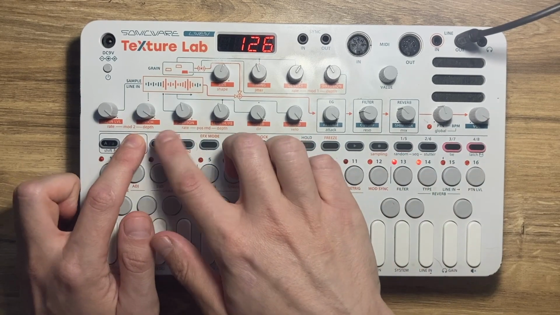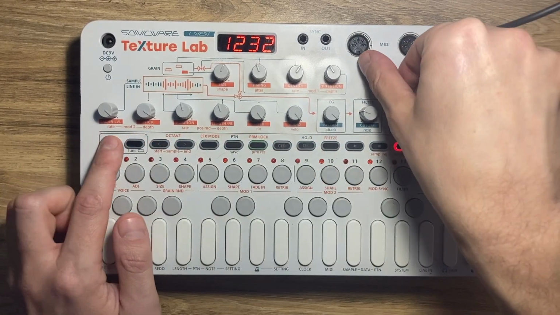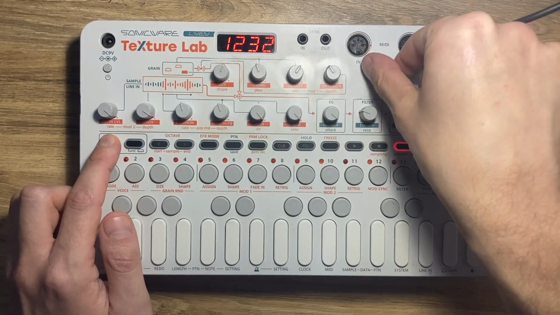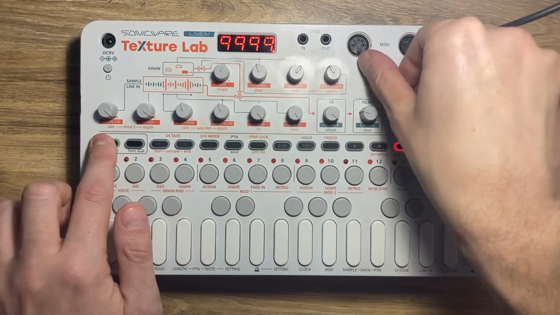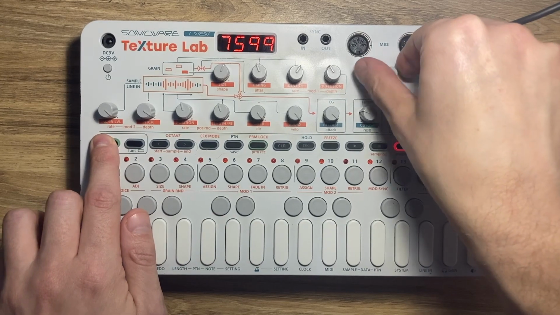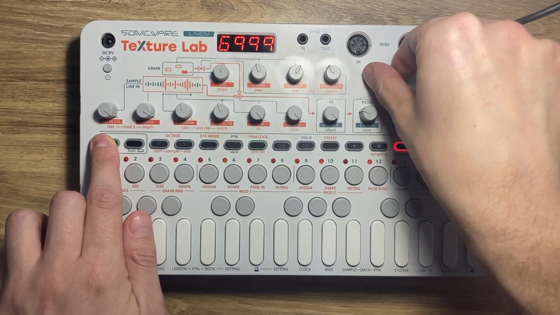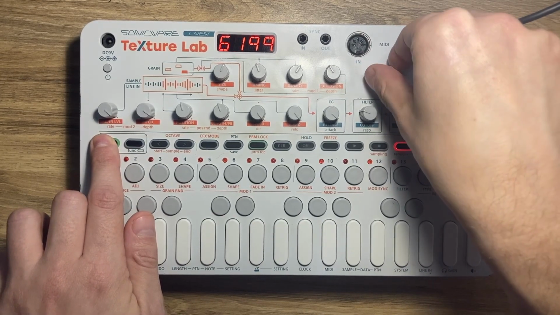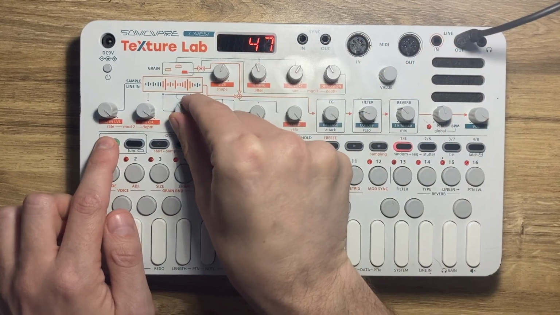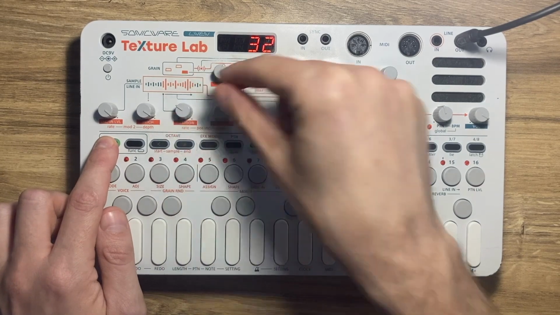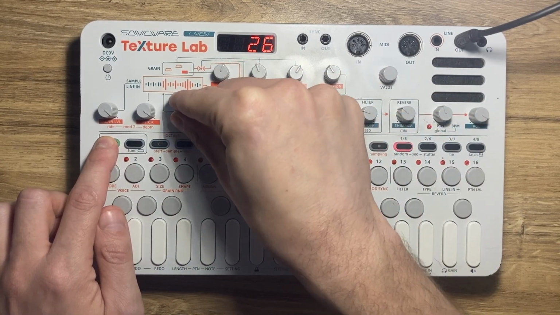And we might want to play around with changing our starting position. Let's go back to the beginning so we get that sharper attack. And then let's lop off the end this time so that we get rid of that silence and the noise at the end. And let's maybe make the jump around a little less extreme by decreasing the rate.